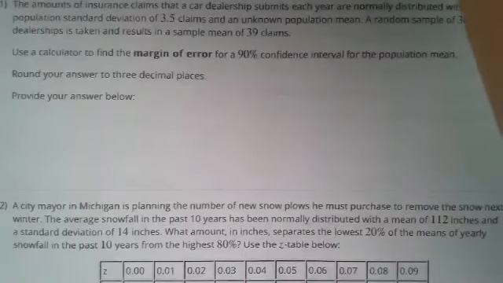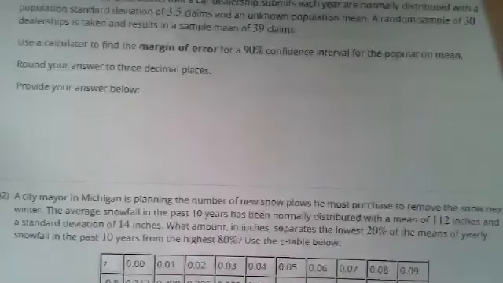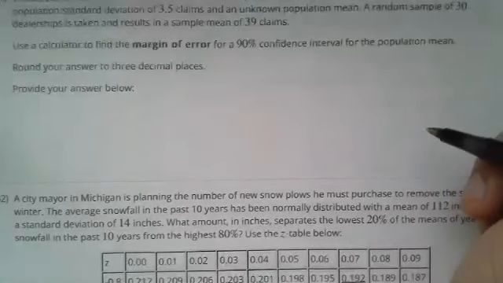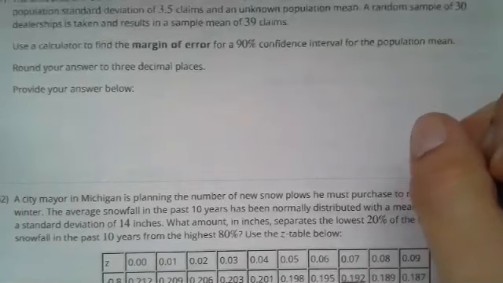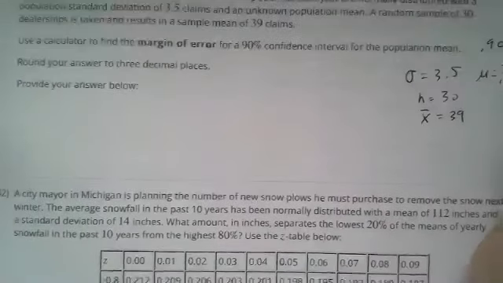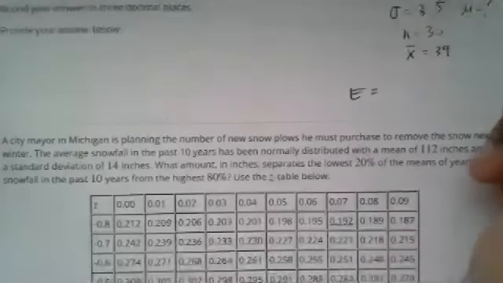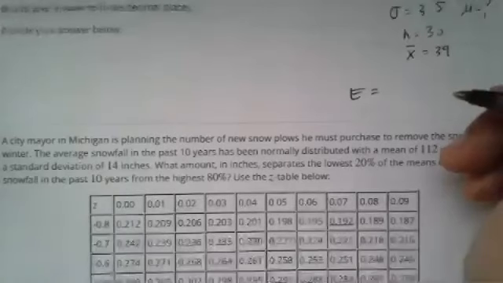So we don't know the population mean, but we do know a couple of things. Let's just list what we have. Actually, we do have the population standard deviation 3.5. We don't know mu. We do know that n is 30, and we do know that x bar is 39. Okay, and we know that the confidence level is 90%. So we want to find the margin of error for a 90% confidence interval for the population mean.